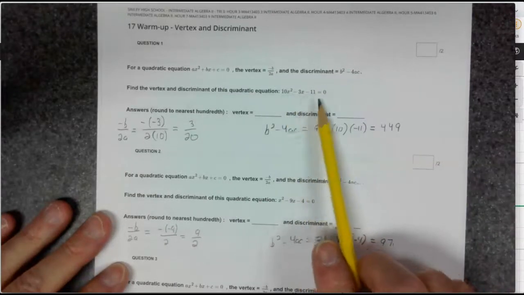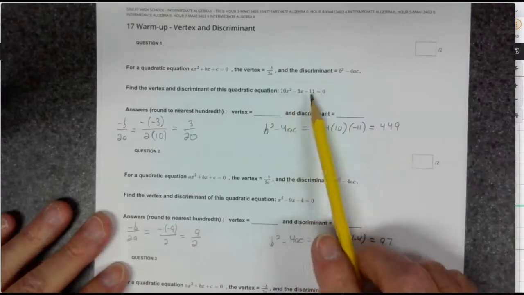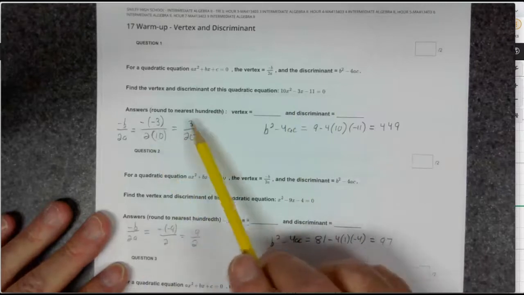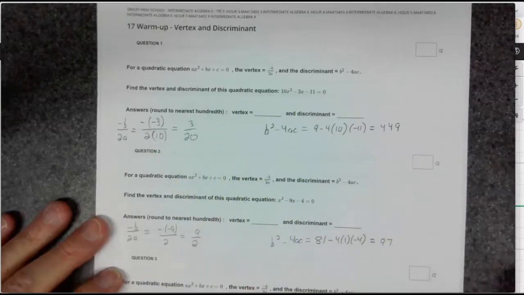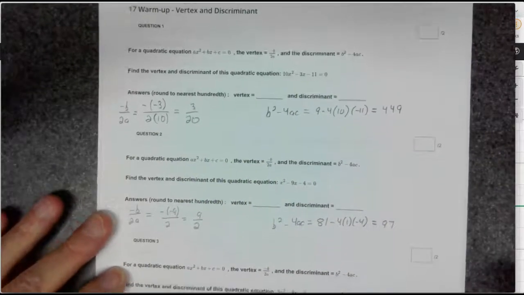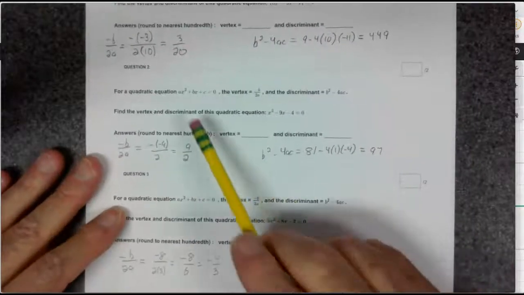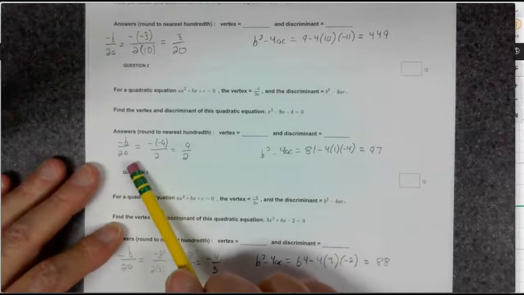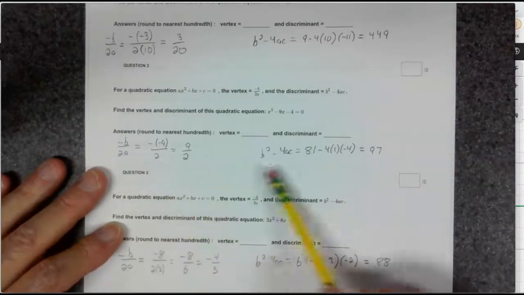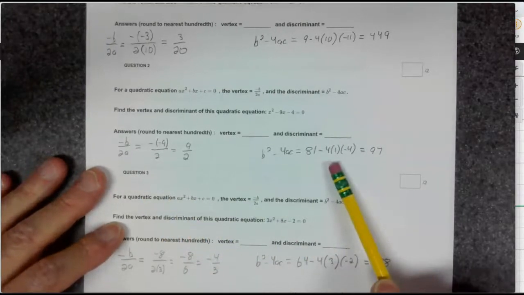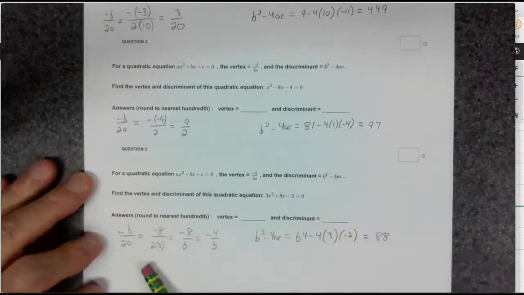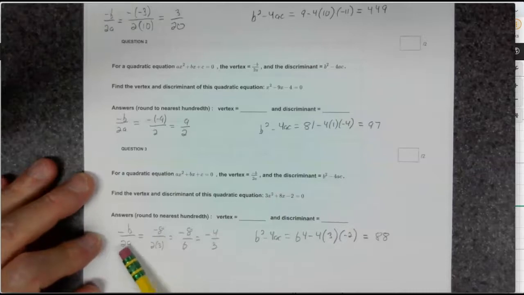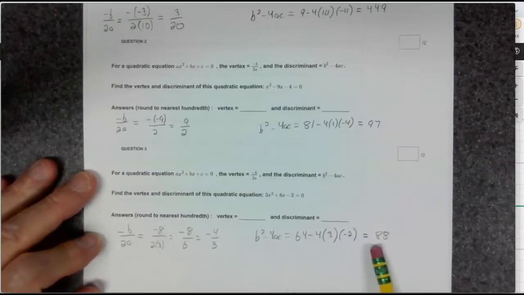Again, the quadratics in standard form, so you have the a, b, c right there. I just plug them in and find the answer. Do the same with this one. We're going to already give you the a, b, c. I plugged them in. This was the x-coordinate of the vertex. This was the discriminant. Same with number 3. Plug it in, find the vertex. And plug it in right here and find the discriminant.